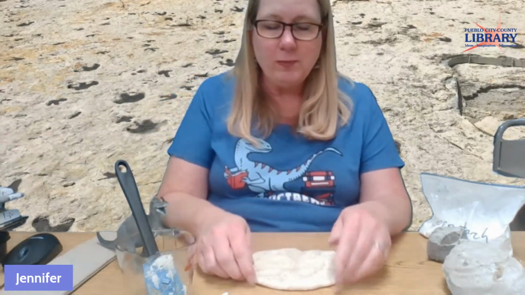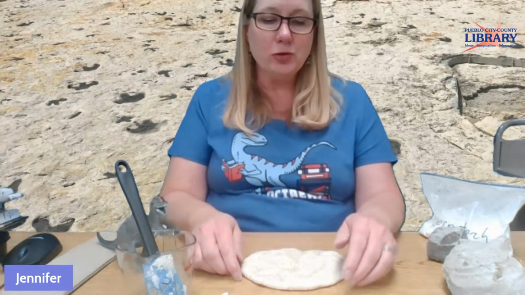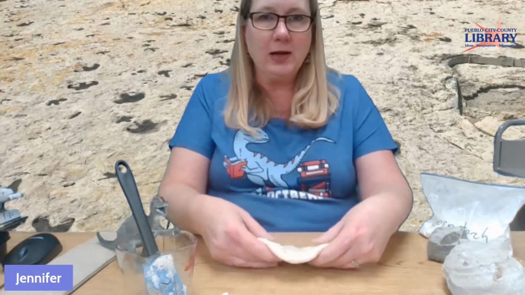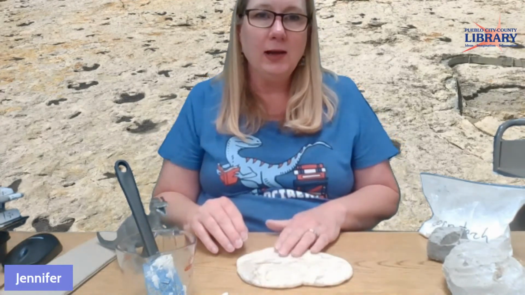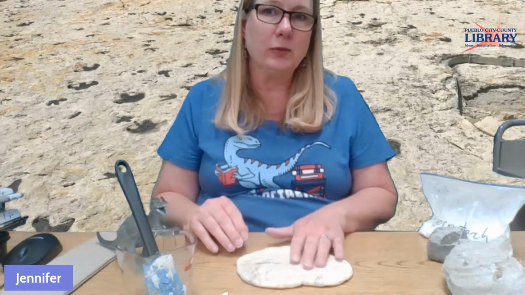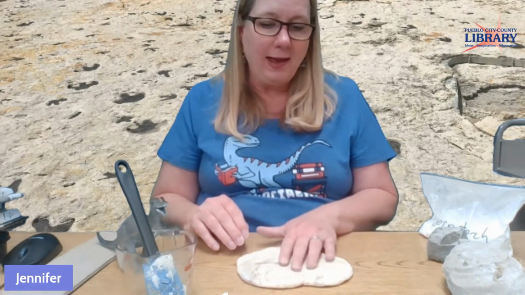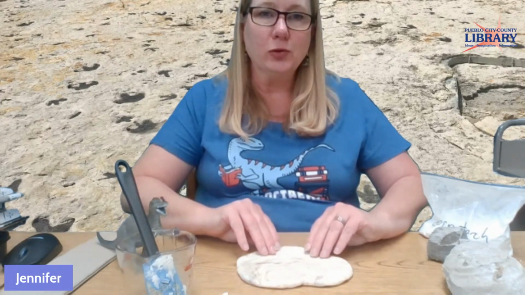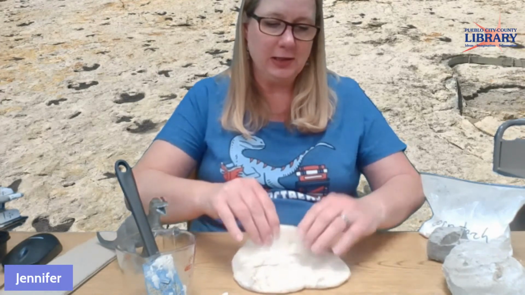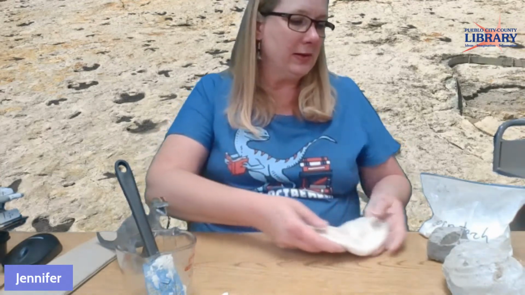And then to be sure it gets baked all through, if you bake it for 2 hours, let it cool completely, and then very carefully lift it and turn it over gently so it doesn't crack. And that's why you want to let it cool, because it will crack easily while it's still warm. And then bake it for another 2 hours on the other side and let it cool completely before you touch it. And that will preserve it just like a real dinosaur.